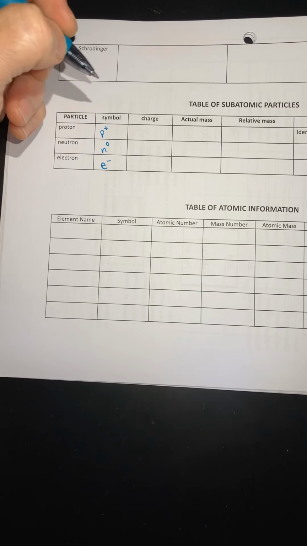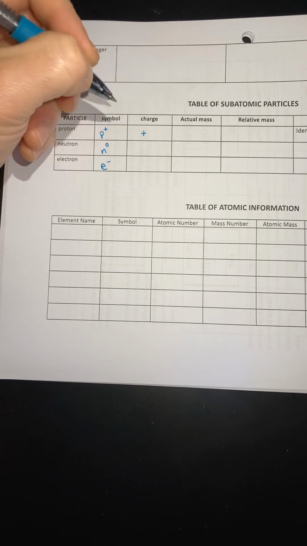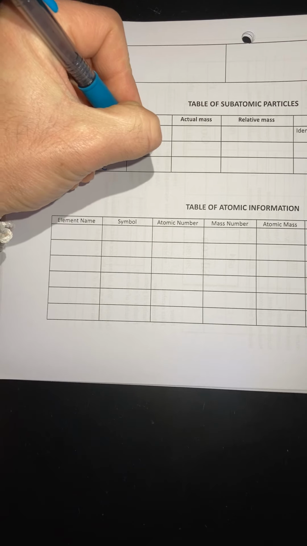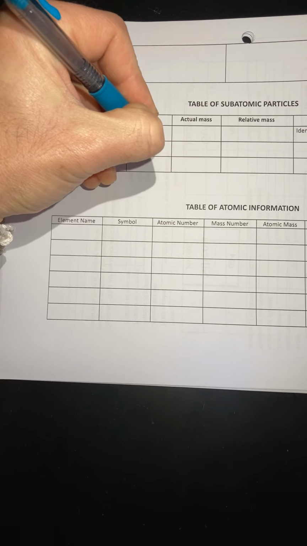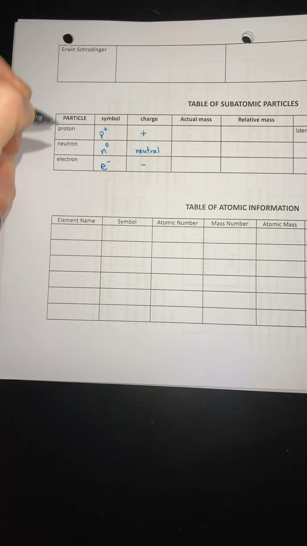All right, so your charges are positive, neutral, and then negative.